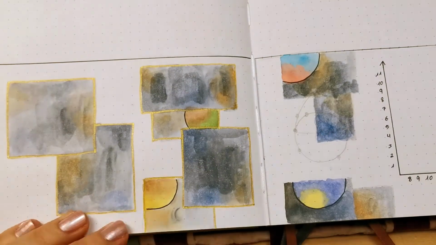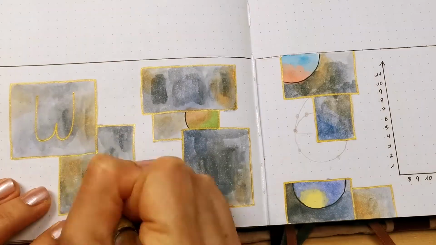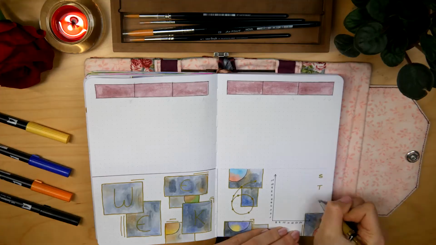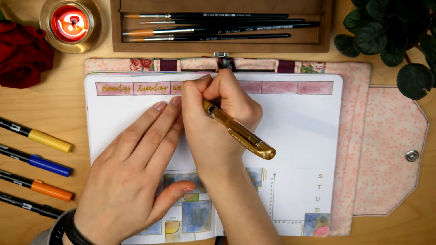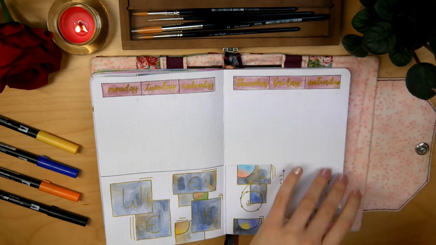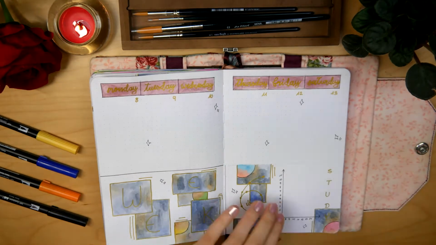Once I was done coloring, I added the letters W, E, E and K to some of the pictures and added the 6 as some kind of constellation. After that I added the weekdays and dates to the boxes at the top of the spread, and then I used some washi tape I just got, and I think it fits the theme perfectly and just gives that little extra to the spreads.